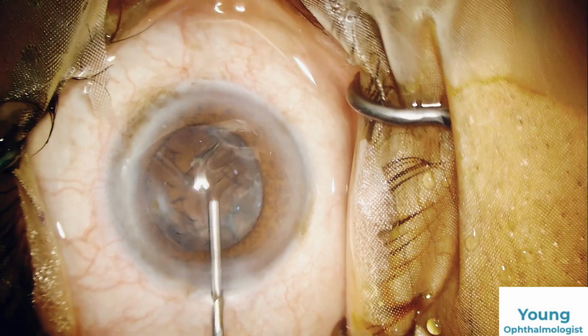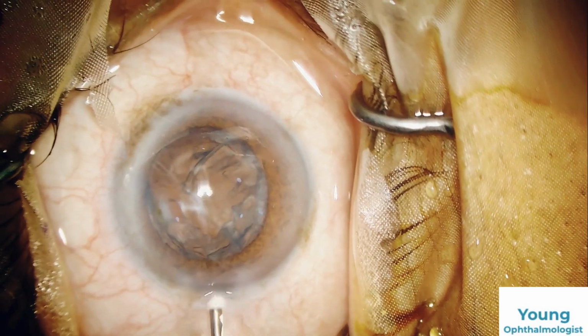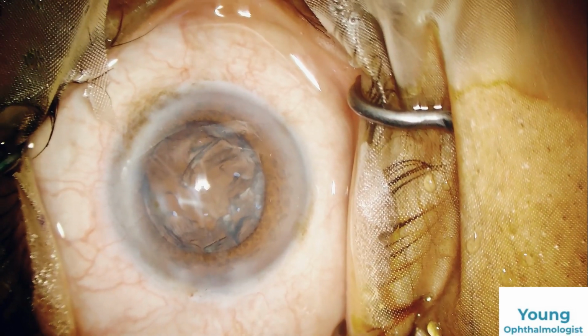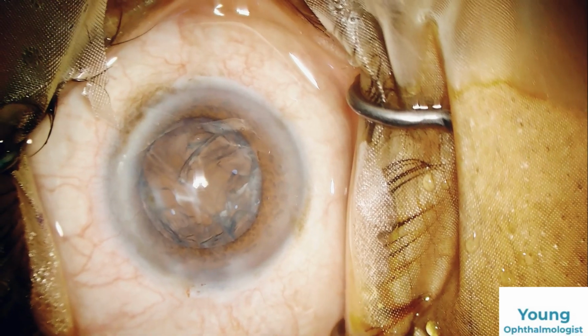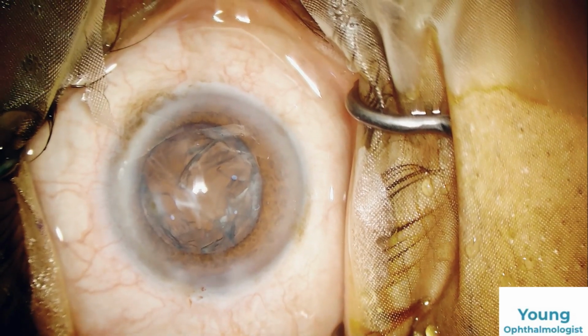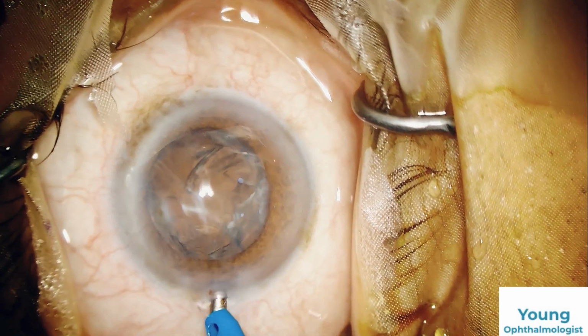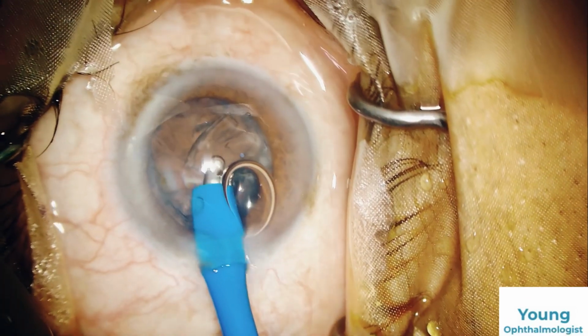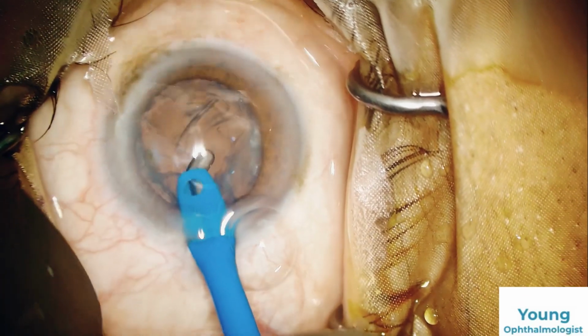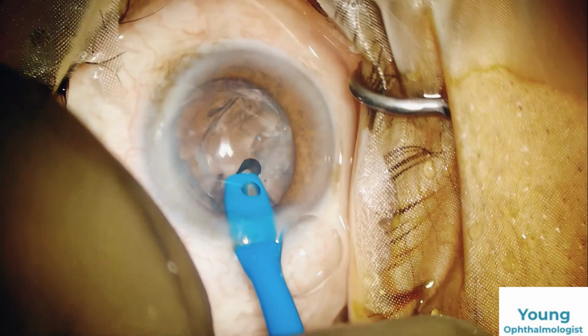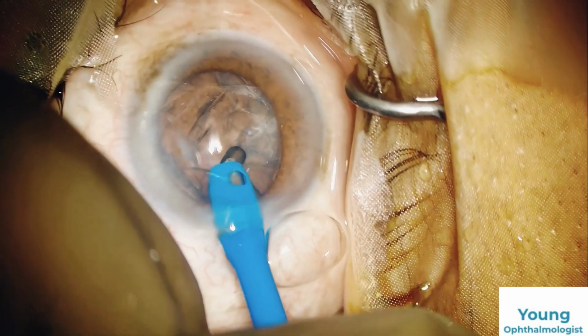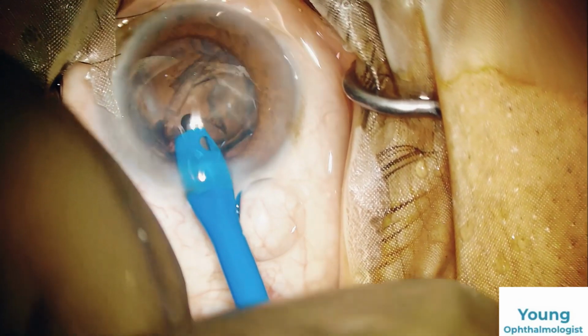Now pushing some visco inside the eye. Now we will be moving towards the cortical and epinuclear wash with the help of the coaxial. We will aspirate the remaining epinucleus and cortex. Now it will be very easy.